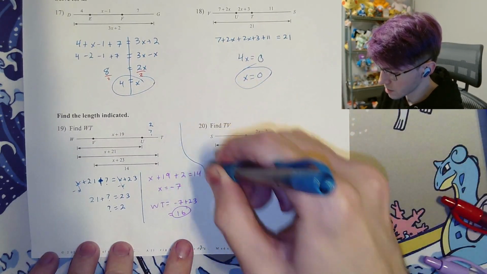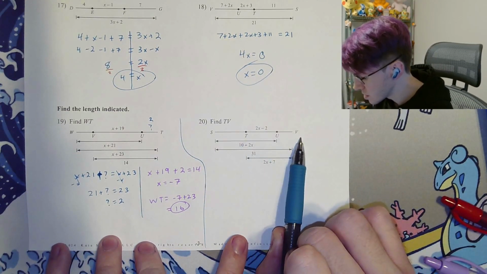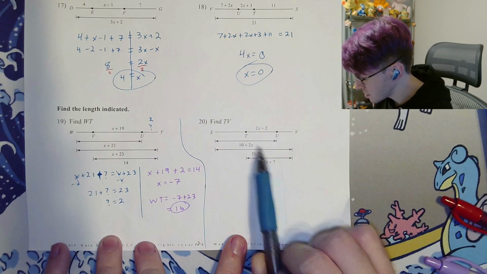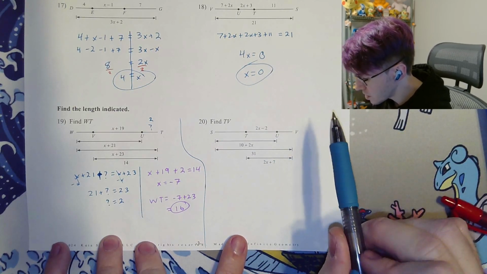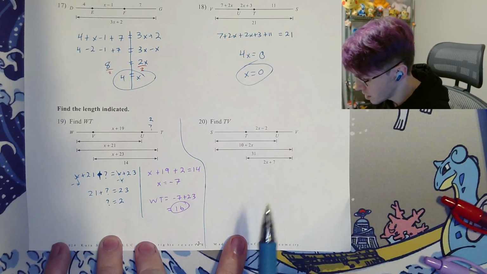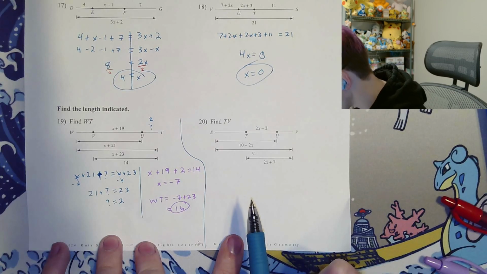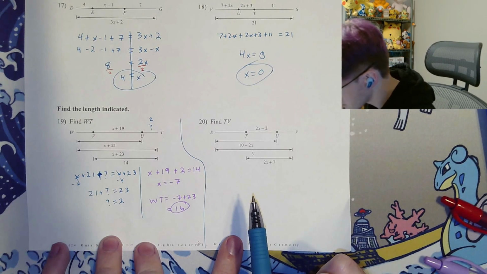So I'm going to make sure I divide this up. So this one, what's our plan of attack here? We're doing TV, so we're trying to figure out the TV. That's going to be 2x plus 7. That's that whole length. So we figure out what x is, we're done. To figure out what x is, well, we have this 31 here. That's the entire length. What else can we do?